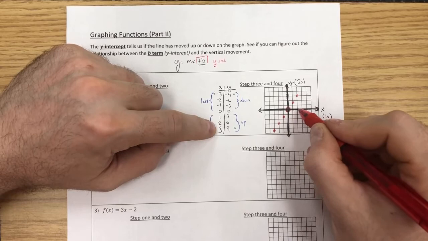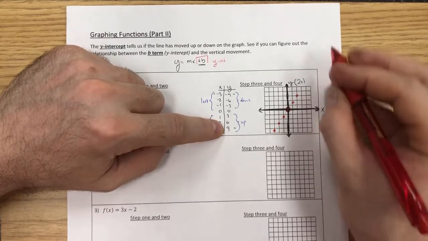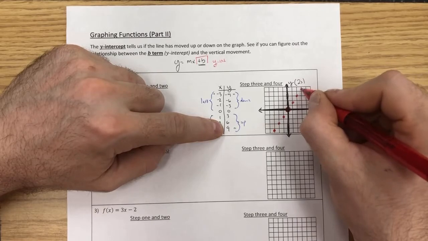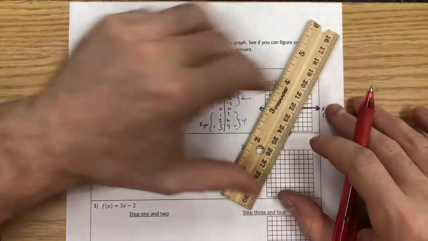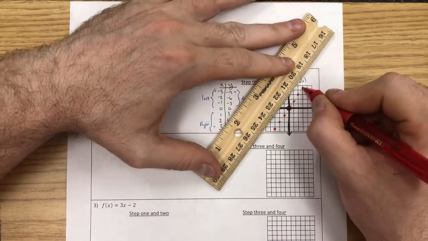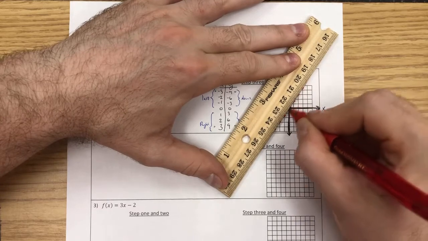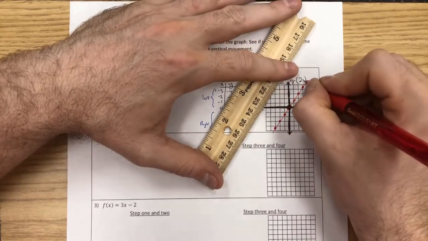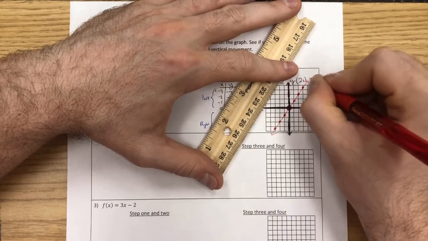Right by ones, 1, 2, 3, up by twos, 2, 4, 6, 8, 10. So somewhere between 8 and 10 is my 9. And we're going to go ahead and connect all these points with a line. A couple things that we do automatically here: connect them all with a line, draw arrows on the end, and label it f of x.